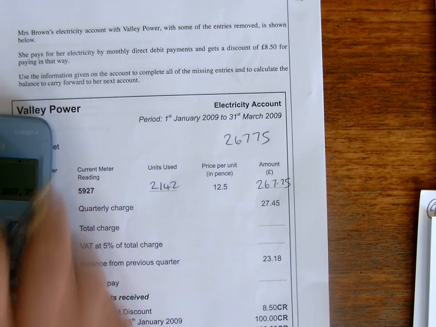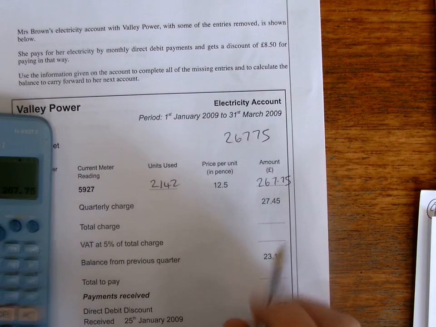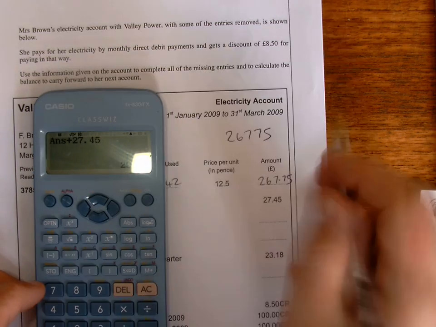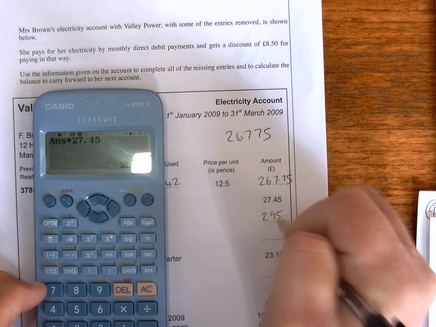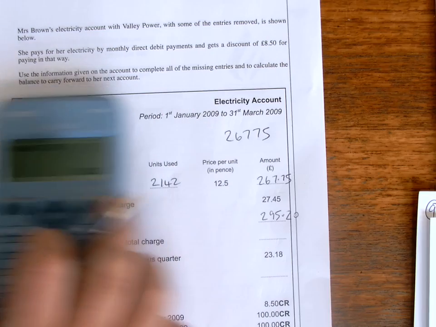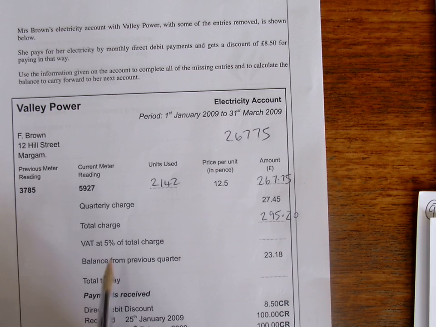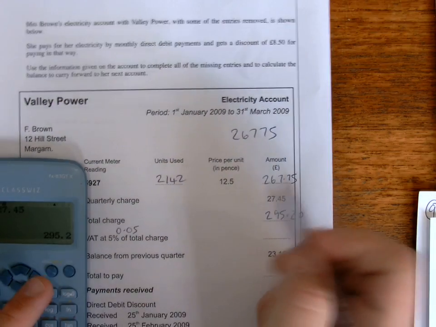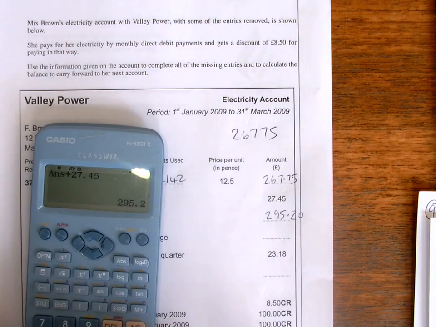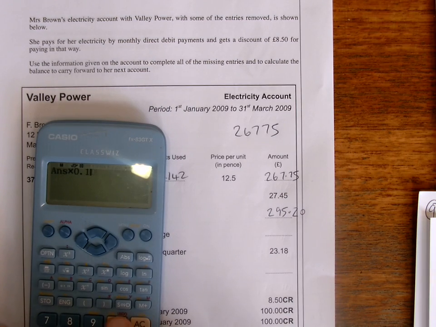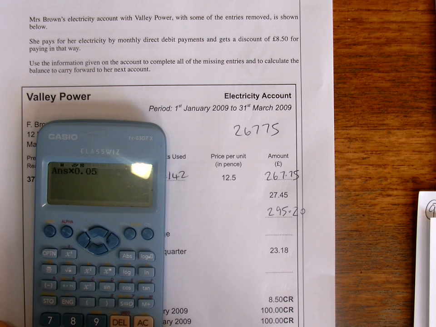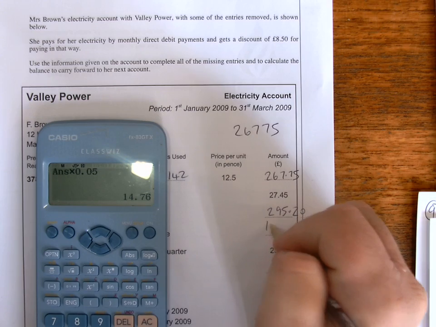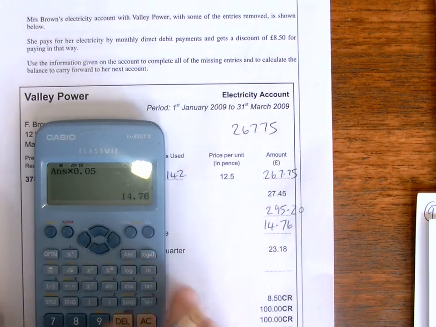So £267.75. Then we've got the quarterly charge, which is £27.45, so we need to add that on. If I add that on, I get £295.20. Then we've got to work out the VAT. Remember now the VAT is 0.05, that's what 5% is as a decimal, times that answer. So 295.2 times 0.05, I get £14.76. It's rounded nicely for me there.